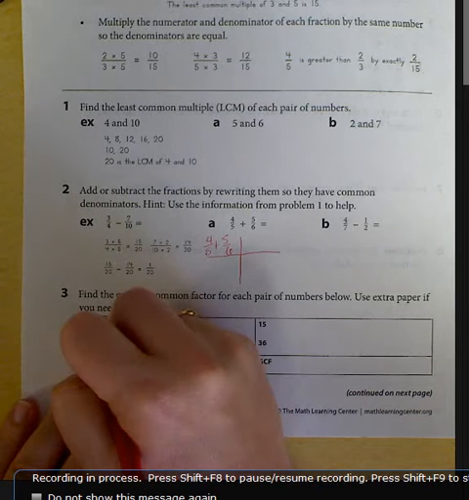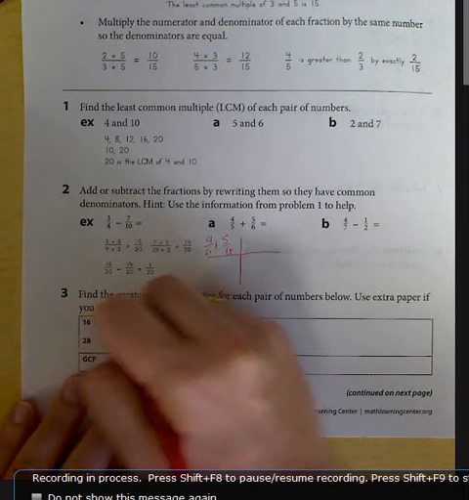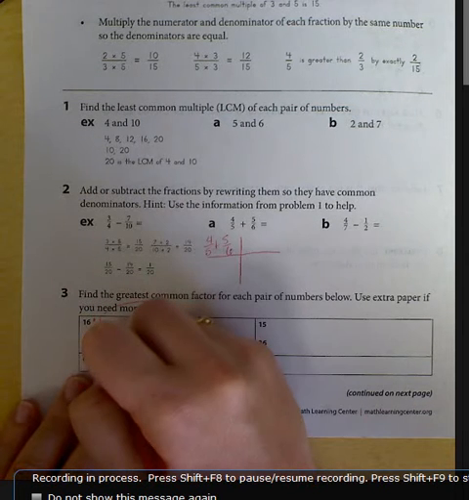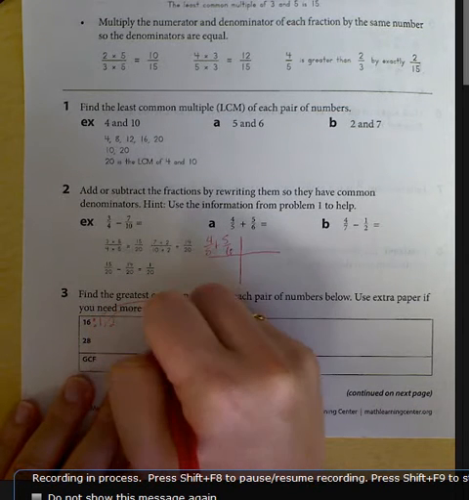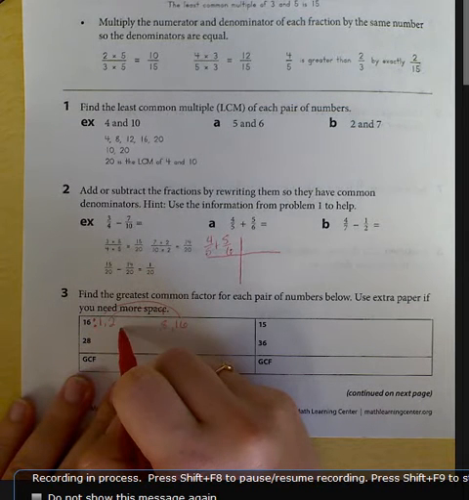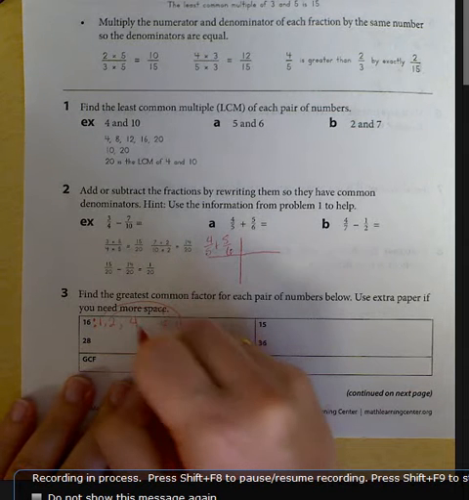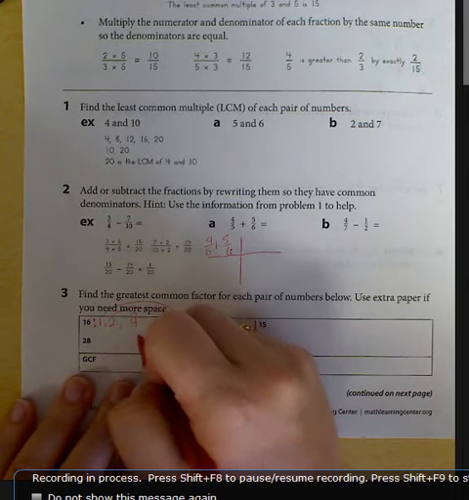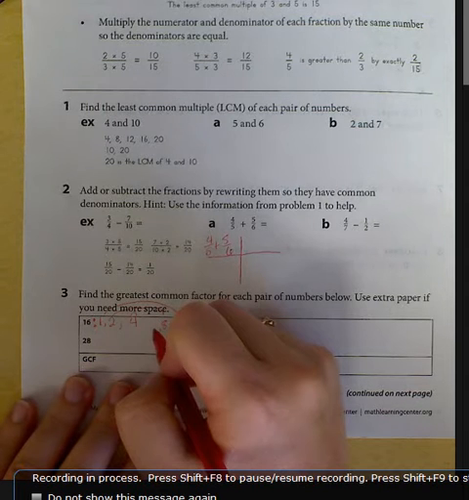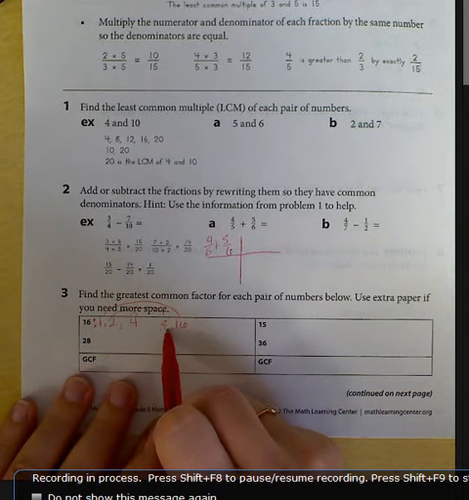So I'd have 1 and 16. 1 times 16 is 16. This is how they make the rainbow. 2 times 8. 3 times nothing gives you 16. 4 times 4. 5 times nothing. 6 times nothing. 7 times nothing. And then 8 again. So that's how you know you're done there.